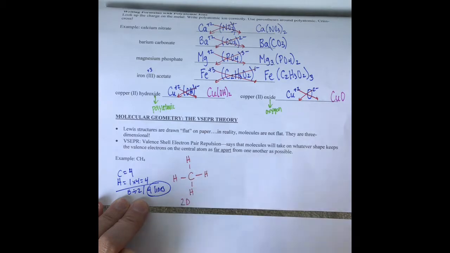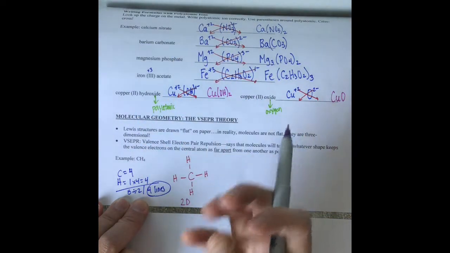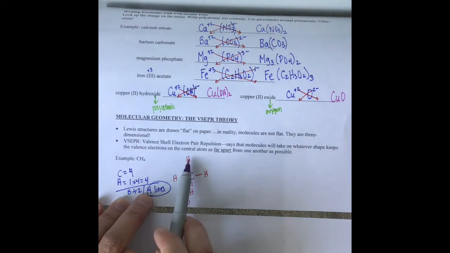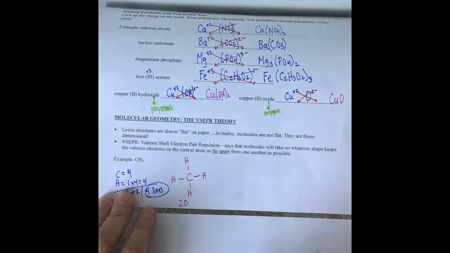So instead of this molecule being flat in 2 dimensions, if we allowed it to be drawn in 3 dimensions, we would want these hydrogens to be as far apart as possible. Because remember, each hydrogen has an electron, and they are negatively charged and they repel. They want to get as far away from one another as possible.